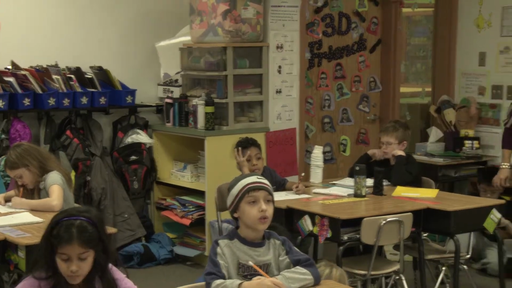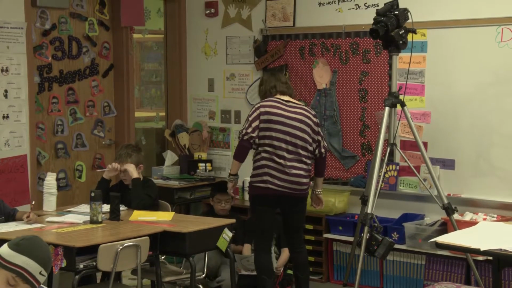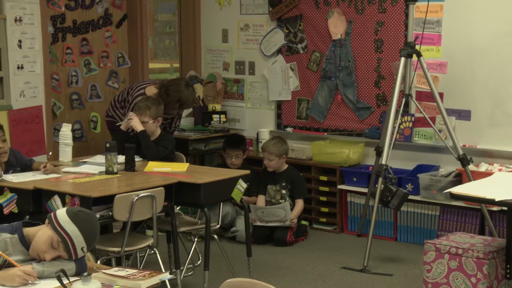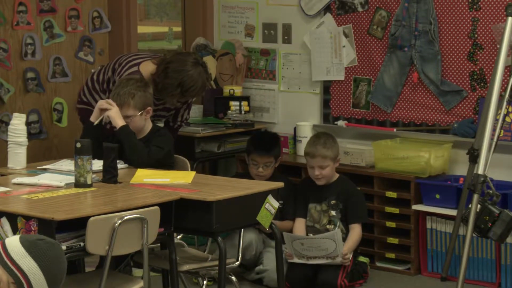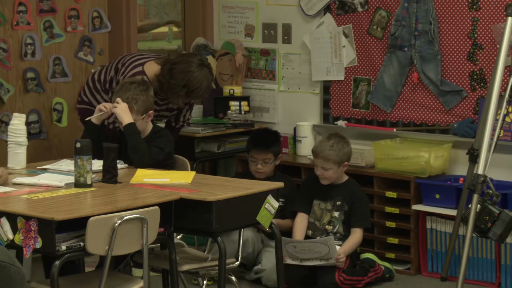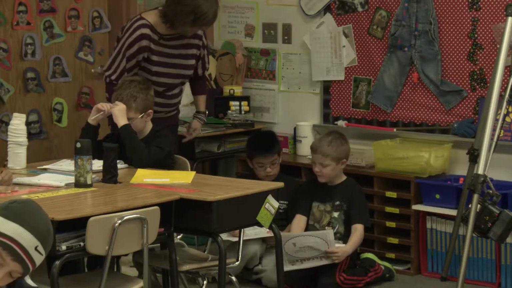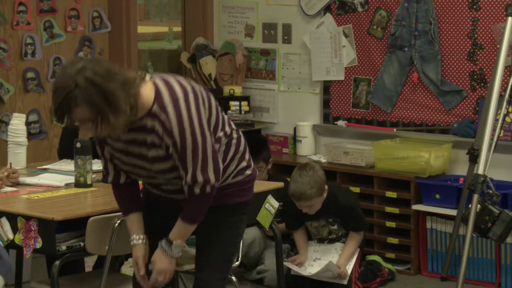Yeah, it is. I knew half of the trapezoid was a hexagon because I remember from last year. So I drew another trapezoid, so it made one hexagon. Oh.